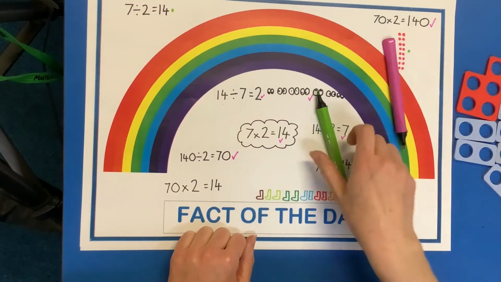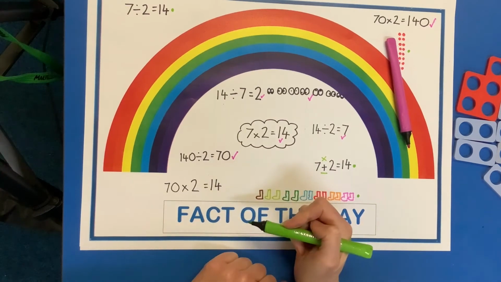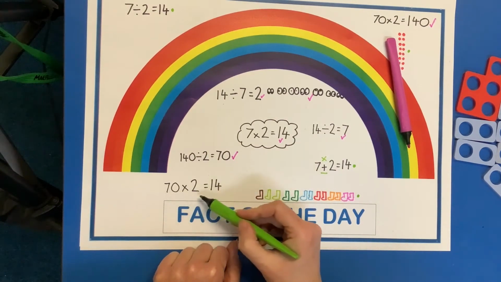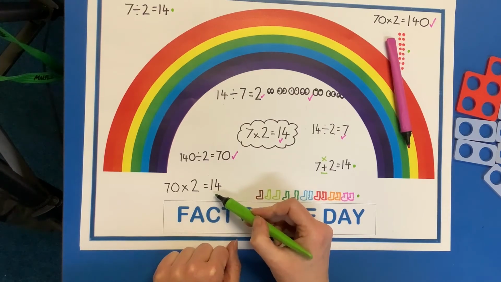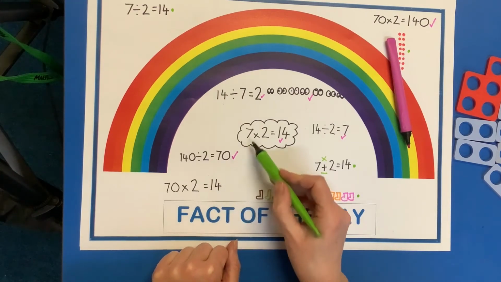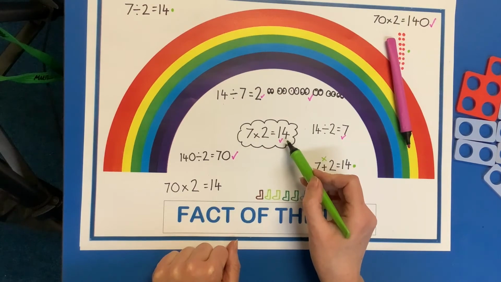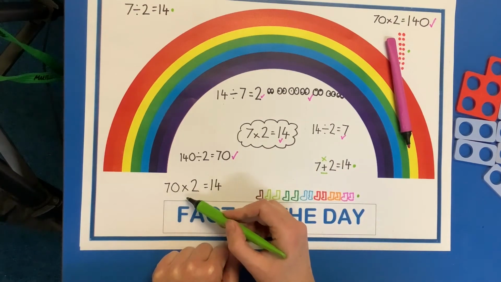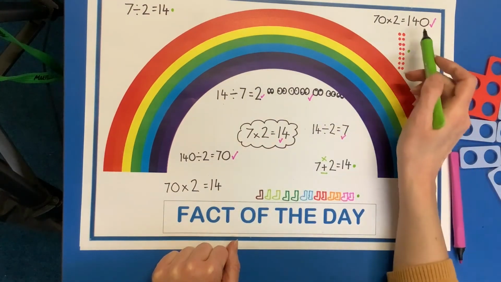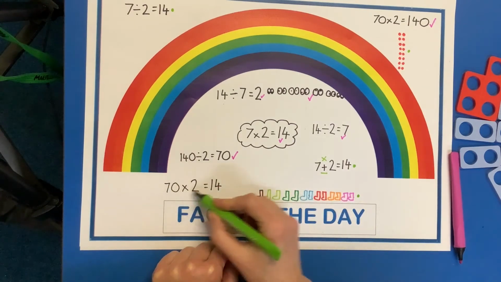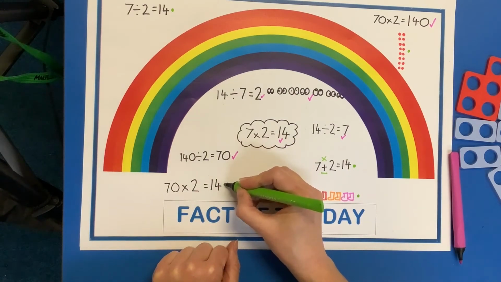So now I've got my final truth or fib. 70 times 2 equals 14. But that can't be true because 7 times 2 equals 14. So 70 times 2 must equal 140. So this number sentence here is also a fib.